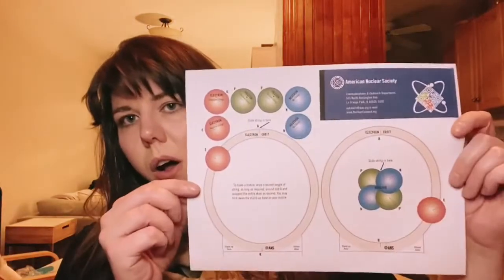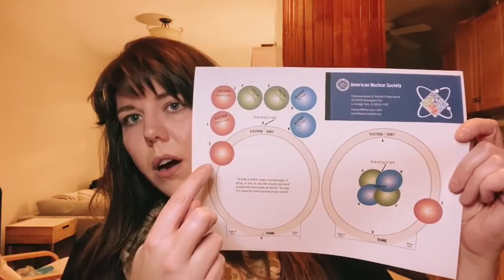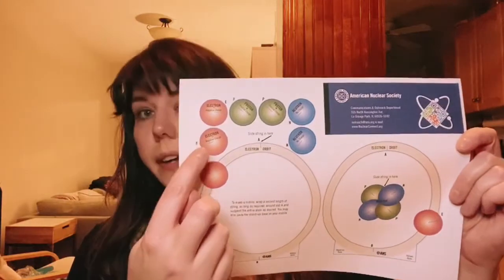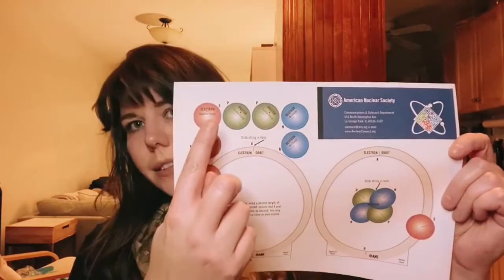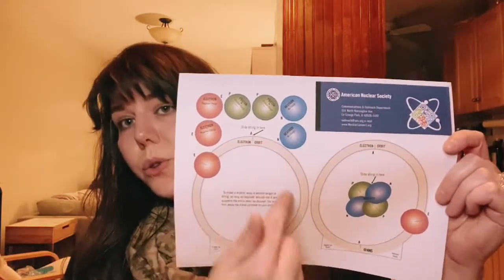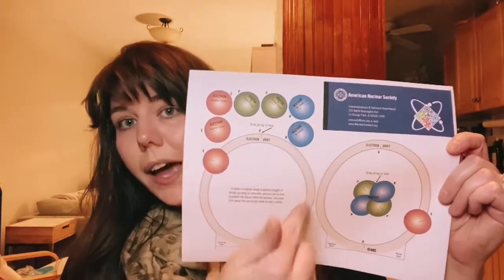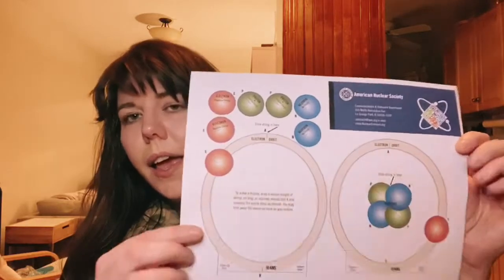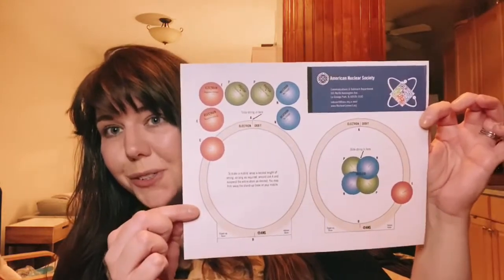And then the next thing that we're gonna do is cut out all of our different elements here. So our electrons, our protons, and our neutrons. And then I'm also gonna cut out these force fields. I'm just gonna cut them out along the lines, and I'll show you what I do and how I do that.